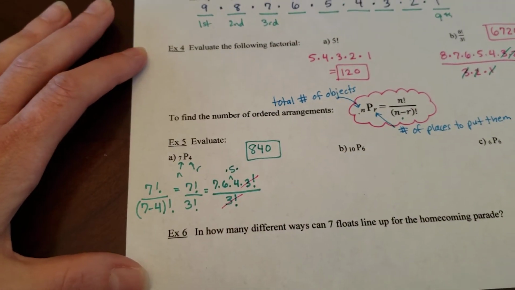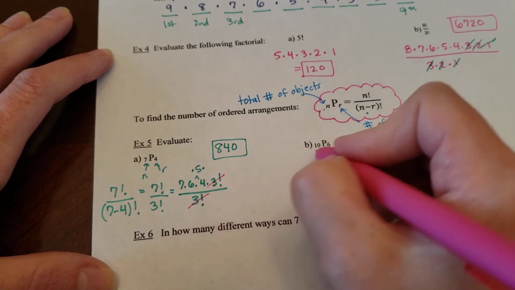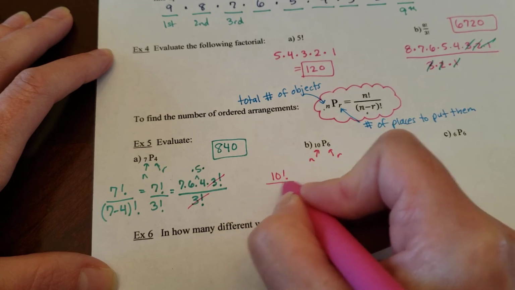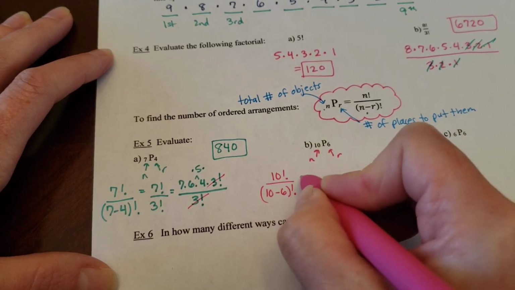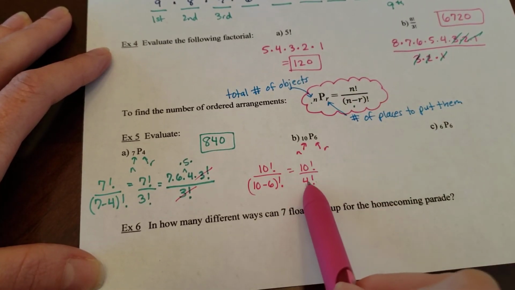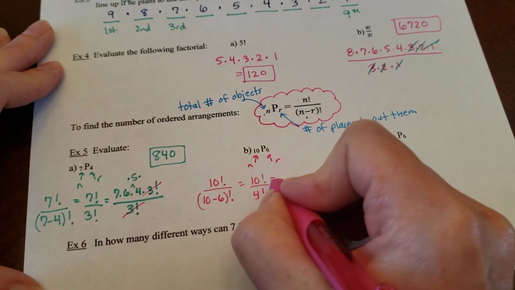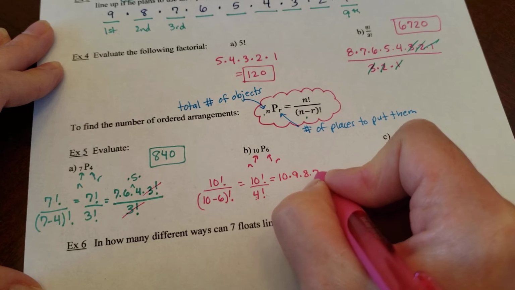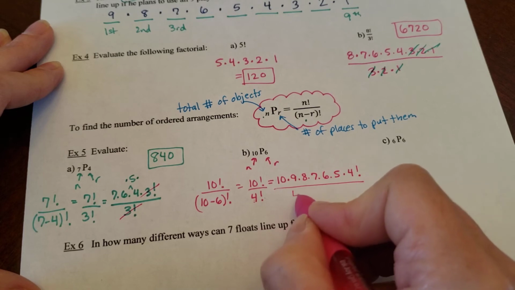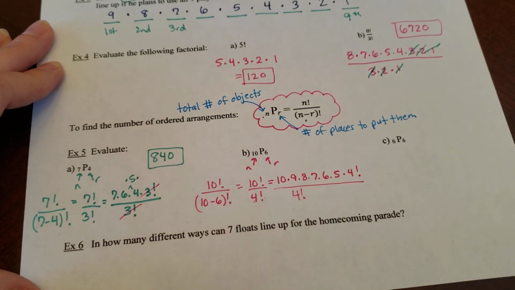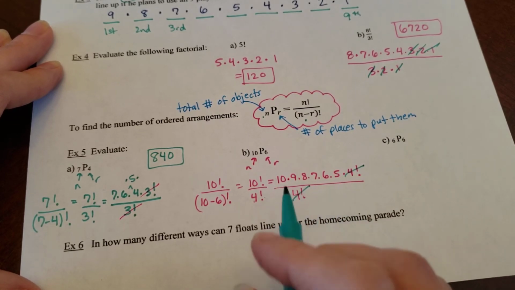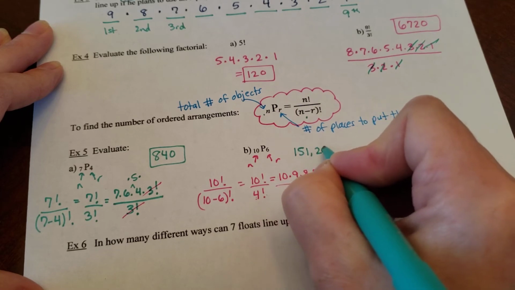And then let's try another one just to make sure we know how to use this. So 10 here would be our n. 6 would be our r. So it'd be 10 factorial over 10 minus 6 factorial. So 10 factorial over 4 factorial. You should be able to see that the 4 factorial will cancel up here. So let me write it again one more time the long way. So 10 times 9 times 8 times 7 times 6 times 5 times 4 factorial over the 4 factorial. The 2 4 factorials will cancel out. And then you still have to multiply this together. So you get 151,200.